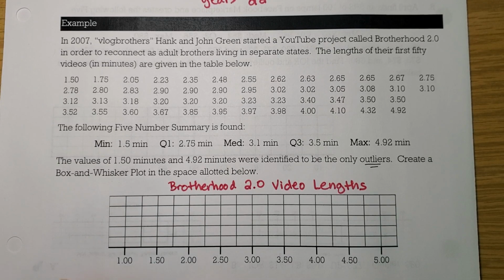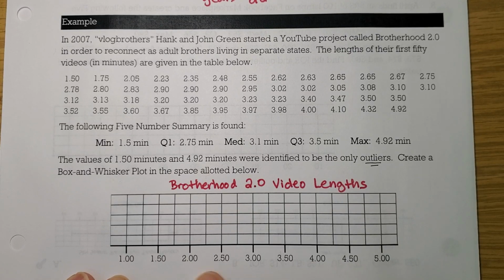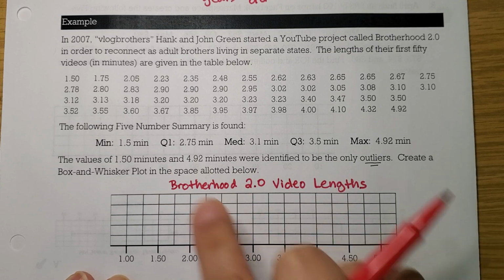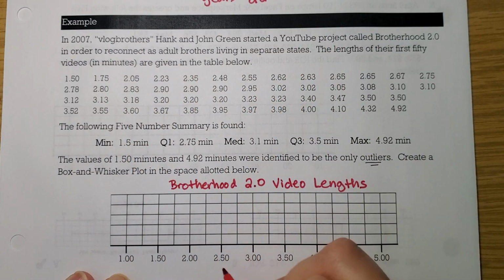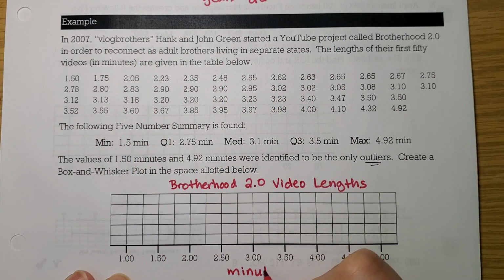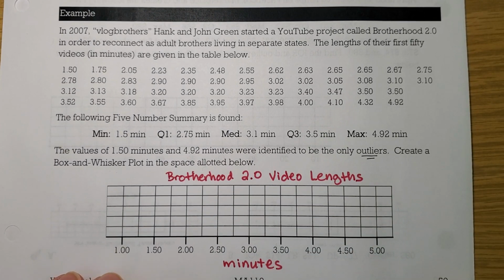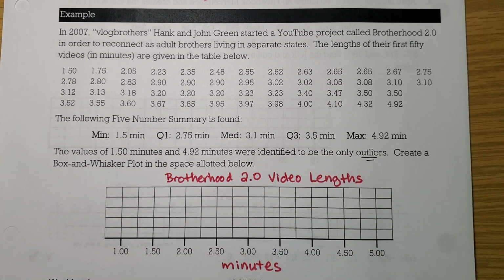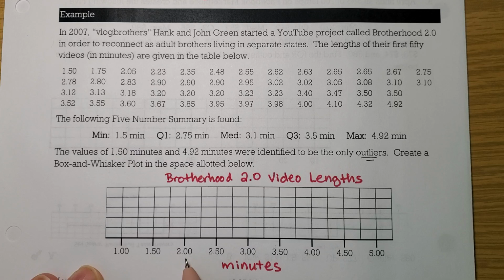And then we'll go ahead and label this horizontal axis. These are the lengths as measured in minutes, so I'm going to call this minutes. All right, so we've got our mise en place set up here. We've got everything set up in order to graph. Next, let's make sure we understand the scale of our axis. So we have 1, 1.5, 2, 2.5, and so on. It looks like each of these lines is going to be 0.25. So I have to keep that in mind as I go and graph the data.